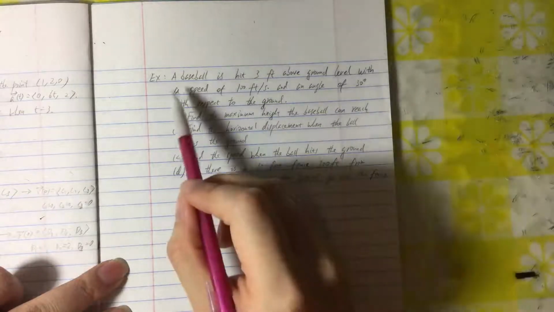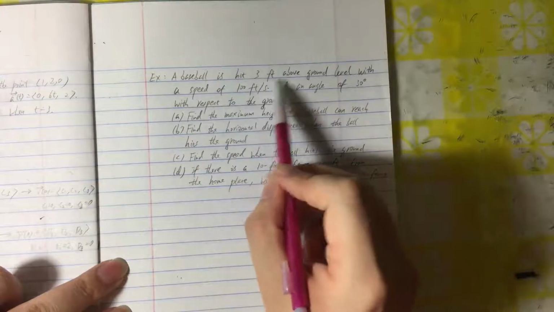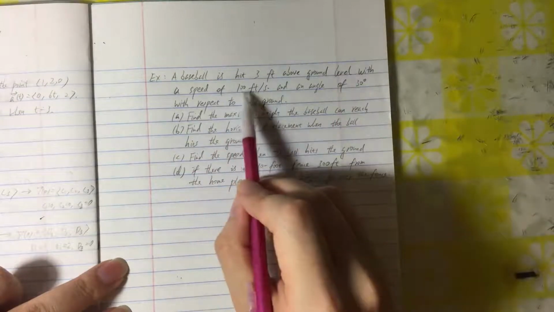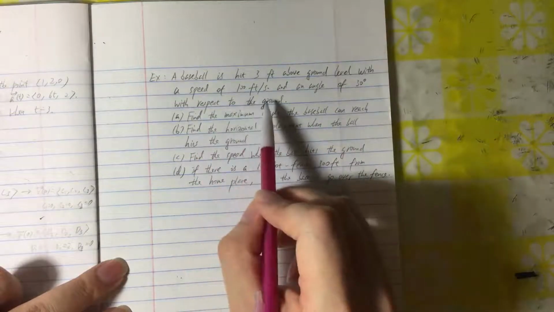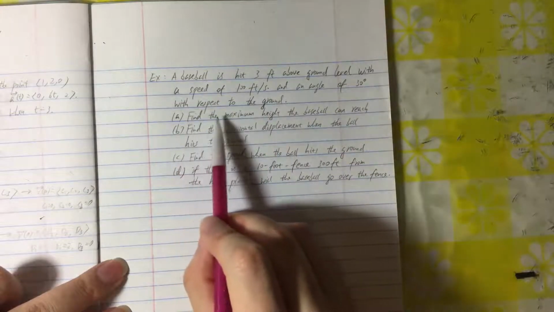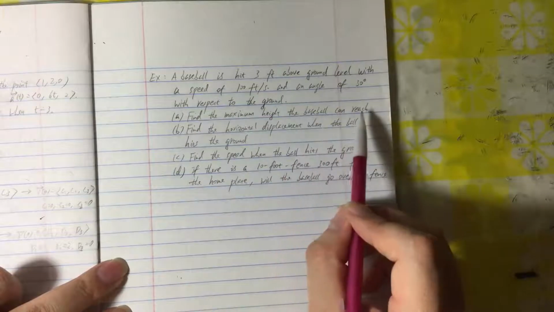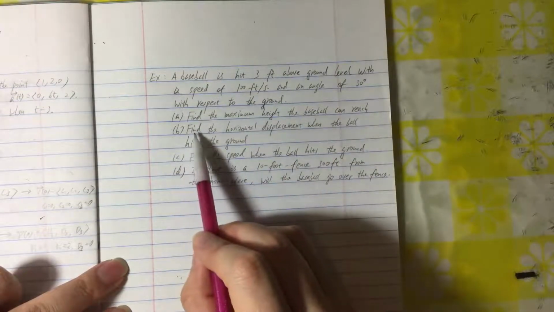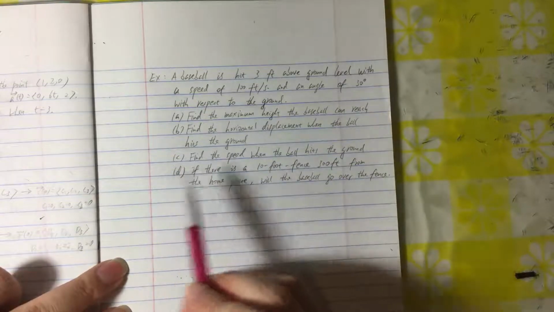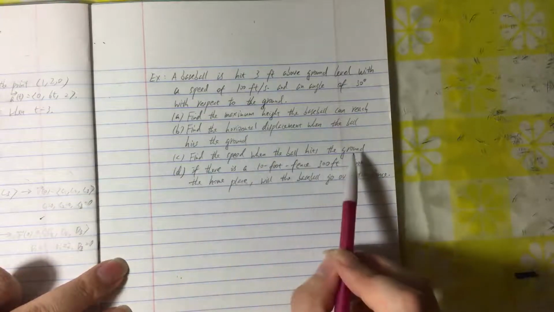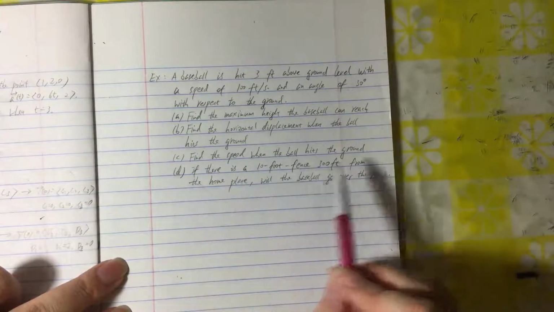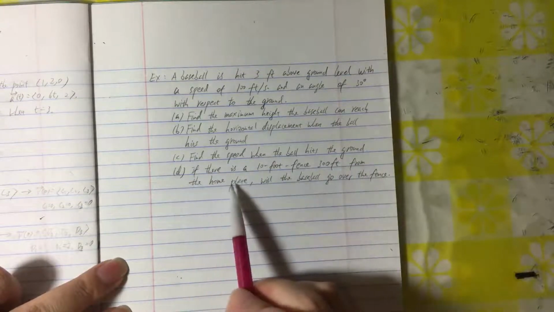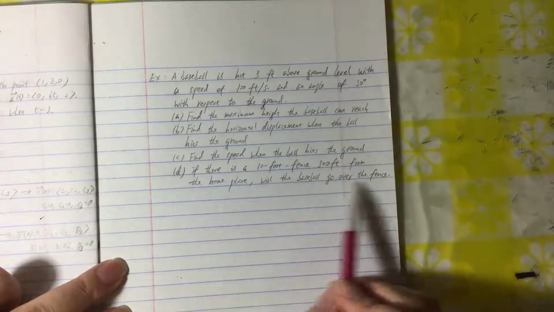Next example, a baseball is hit 3 feet above ground level with a speed of 100 feet per second and an angle of 30 degrees with respect to the ground. Part A, find the maximum height the baseball can reach. Part B, find the horizontal displacement when the ball hits the ground. Part C, find the speed when the ball hits the ground. Part D, if there is a 10-foot fence 300 feet from the home plate, will the baseball go over the fence?